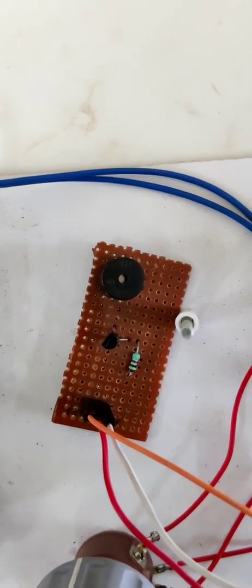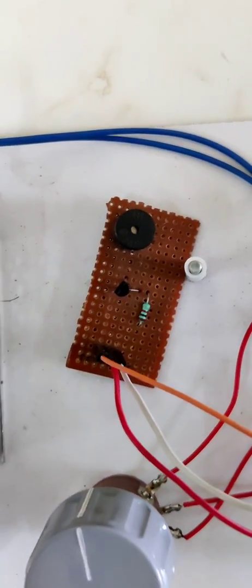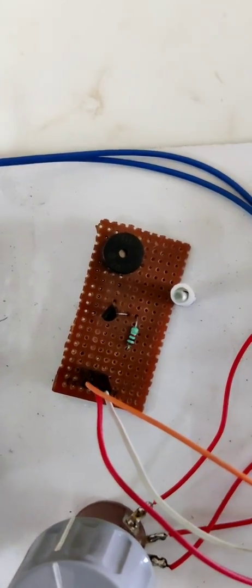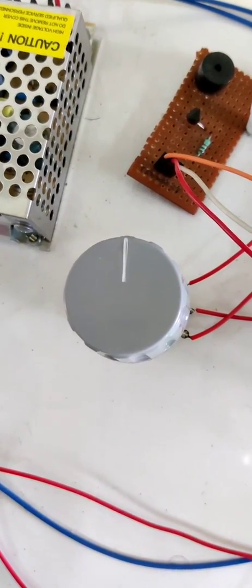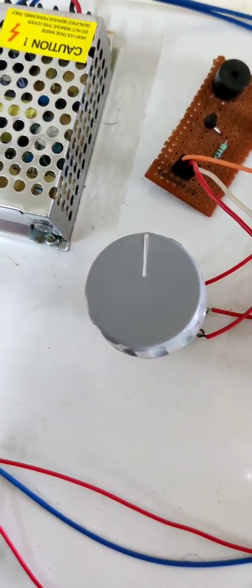A buzzer or beeper is an audio signal device which may be mechanical, electromechanical, or piezoelectric. A potentiometer is a manually adjustable variable resistor with 3 terminals. In this project, the potentiometer is used to set the threshold speed.